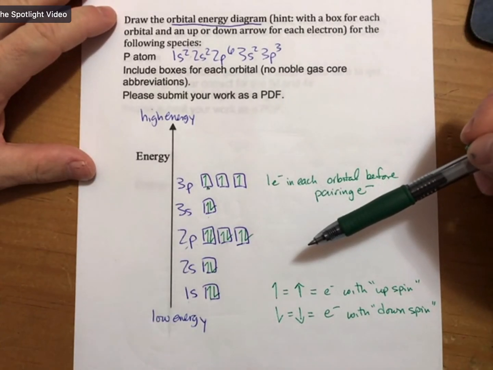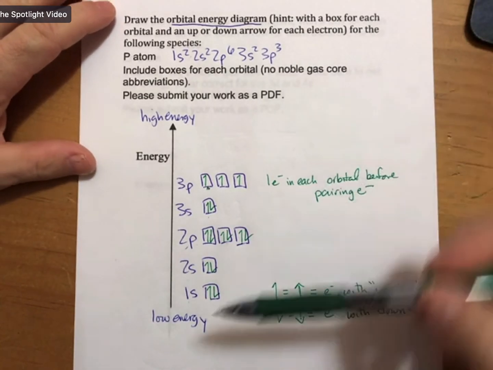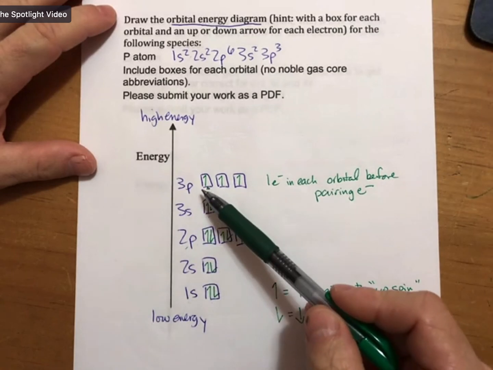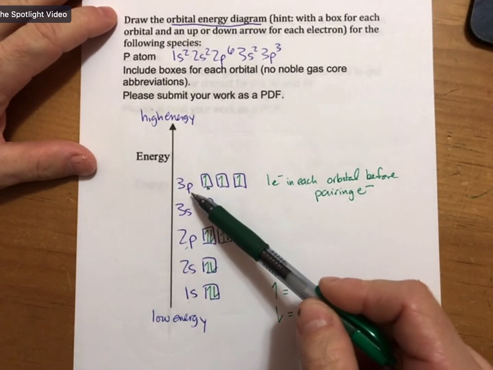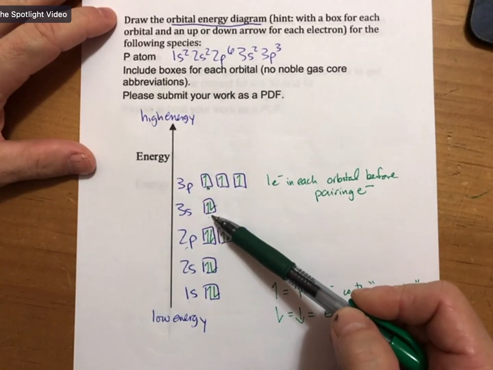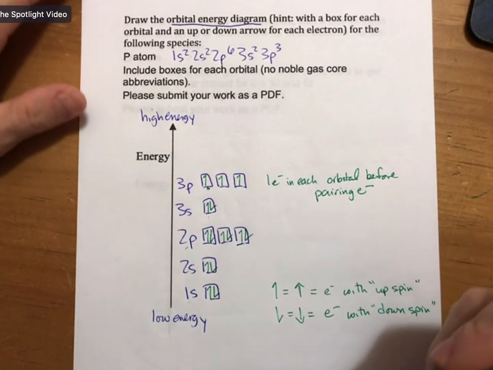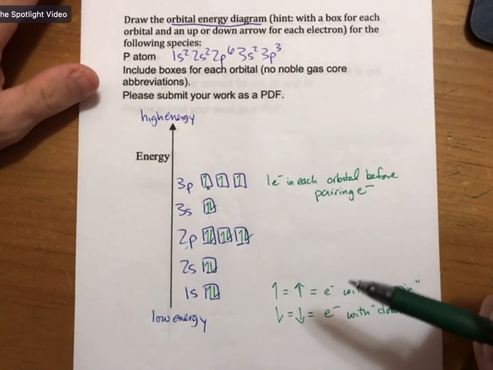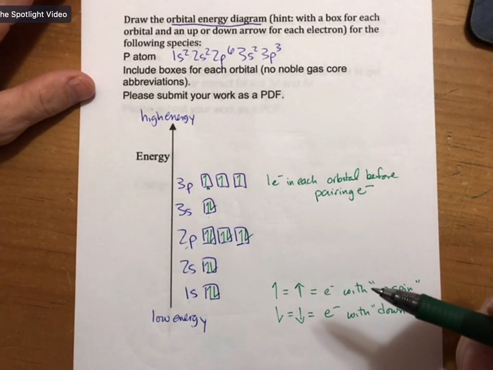Lastly, the highest energy electrons are the 3p electrons, and 3s is lower. So this is a nice way of visualizing the energy of the electrons in an atom. And that's why we're doing it.